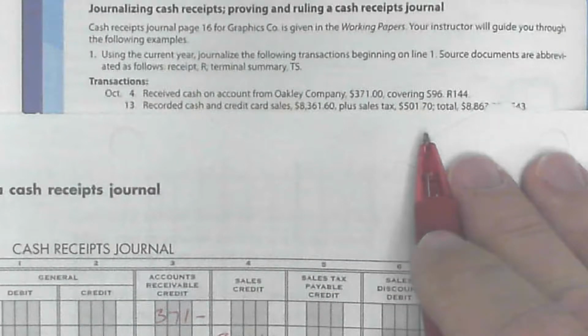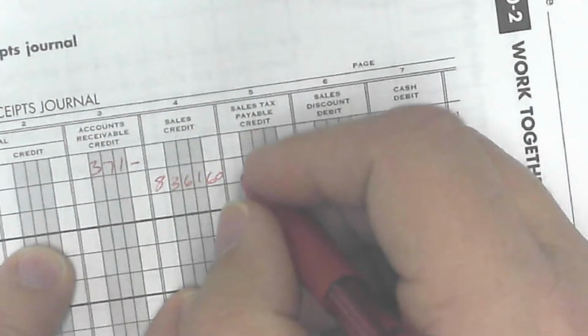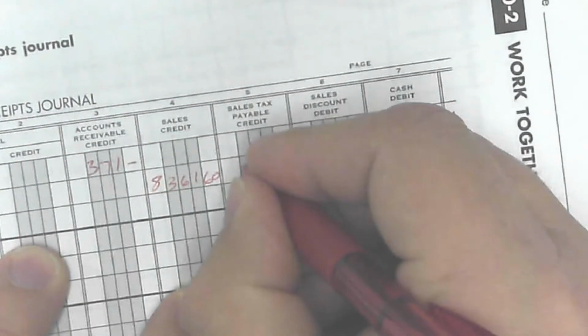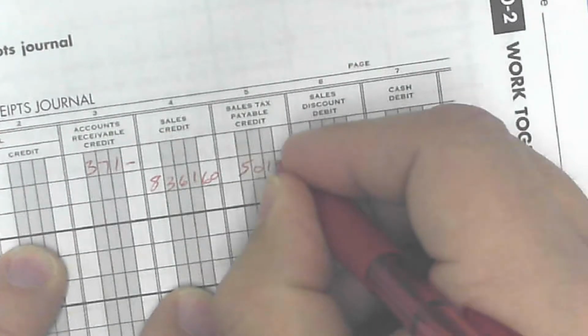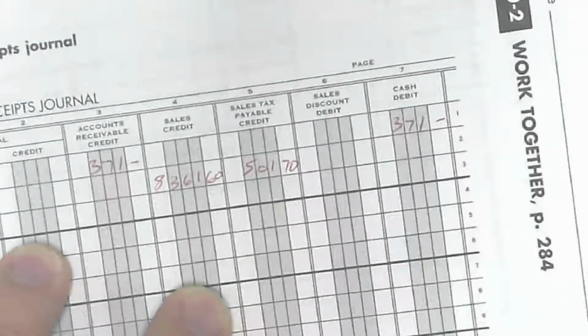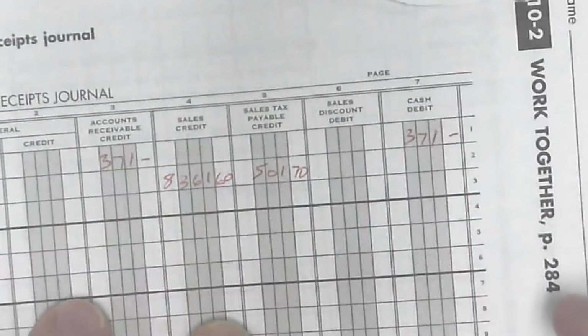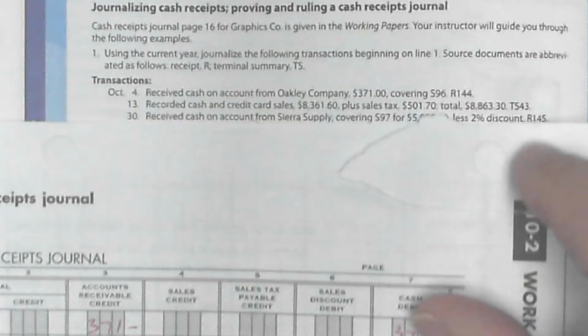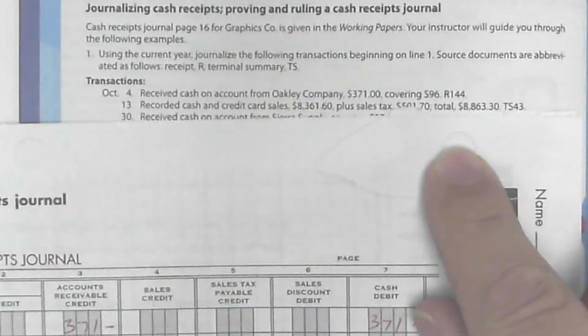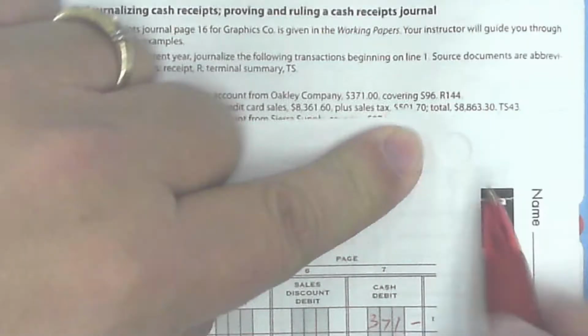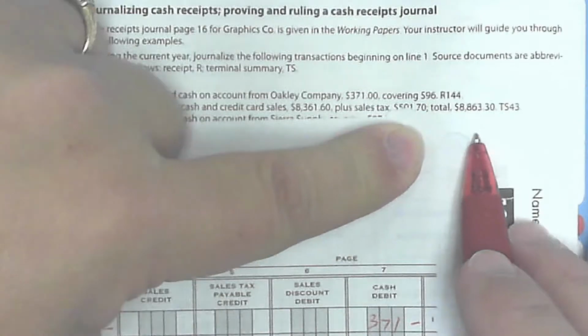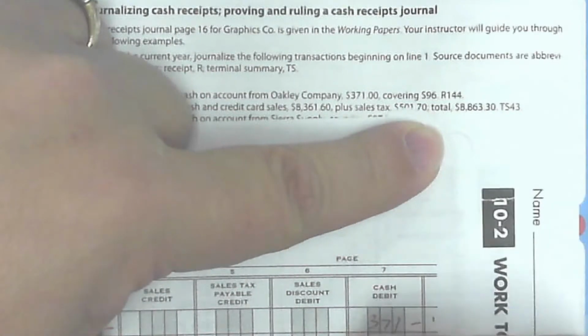So our sales tax was $501.70. And instead of making us add it up, it even tells us what the total is. So our total, that's going to go in our cash debit column, $8,863.30.